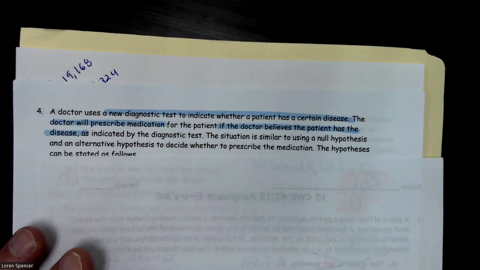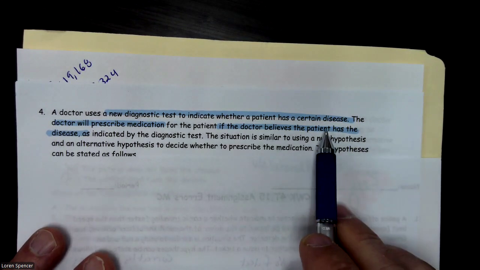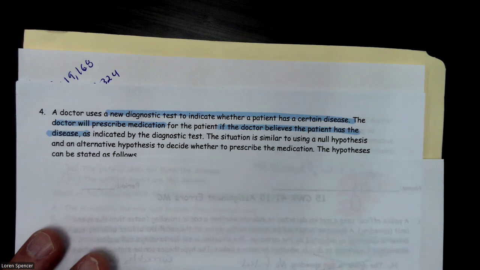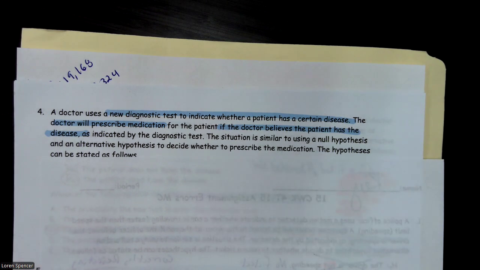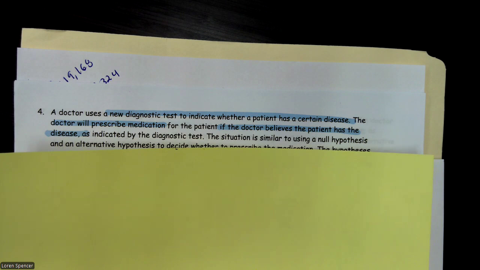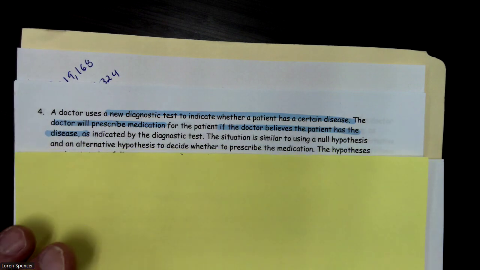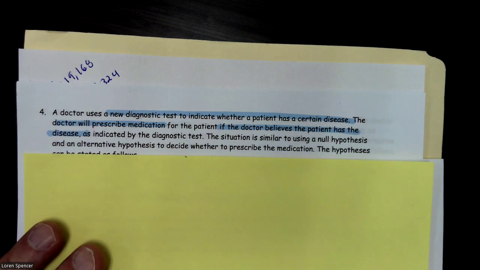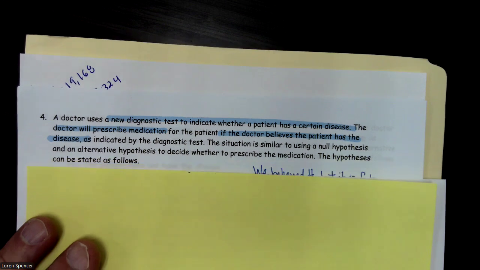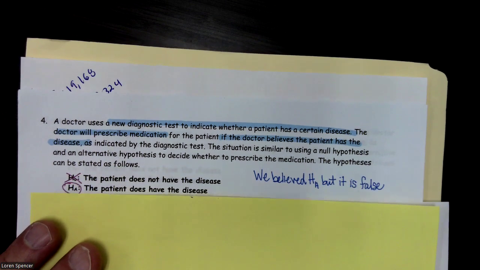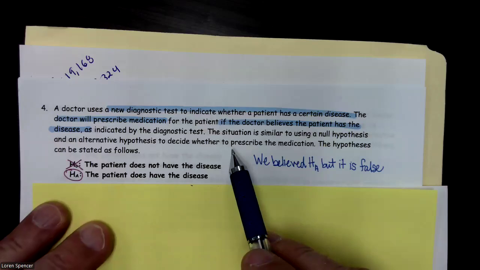A doctor uses a new diagnostic test to indicate whether a patient has a certain disease. The doctor will prescribe medication for the patient if the doctor believes the patient has the disease as indicated by the diagnostic test. This situation is similar to a null hypothesis. The hypothesis can be stated as follows. The patient does not have the disease.